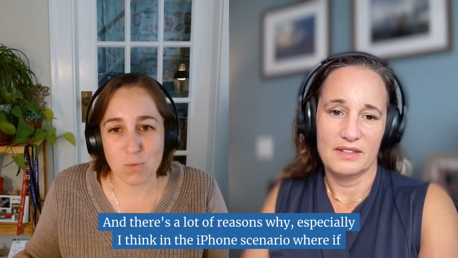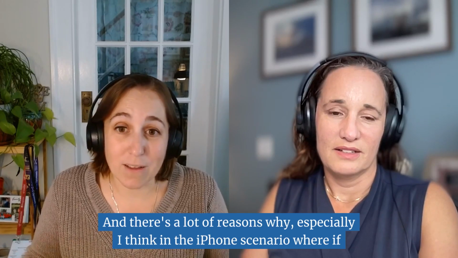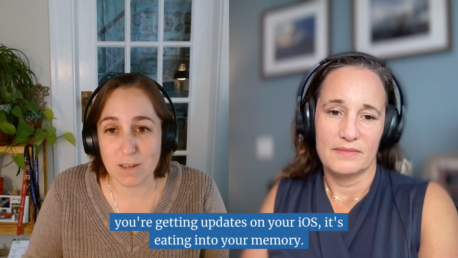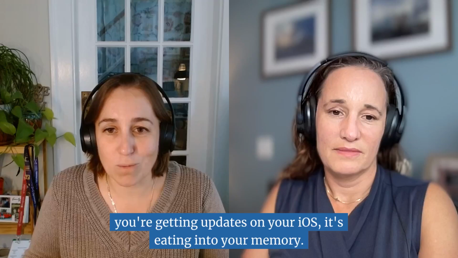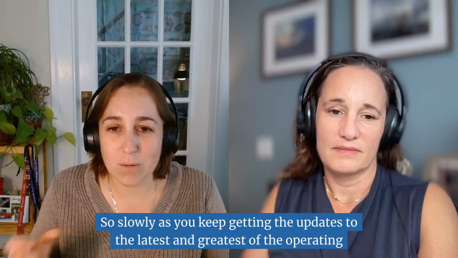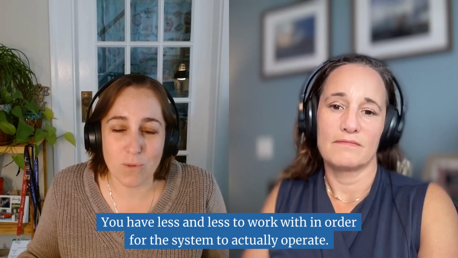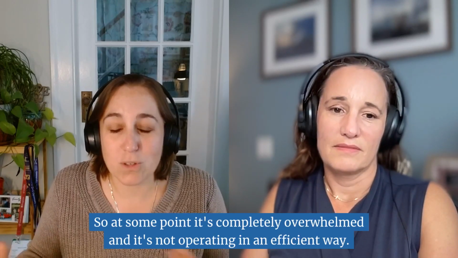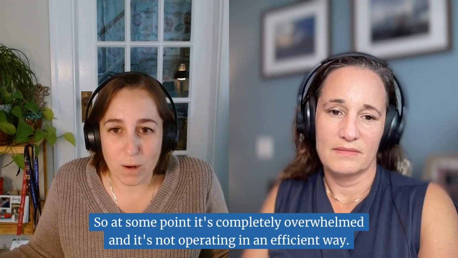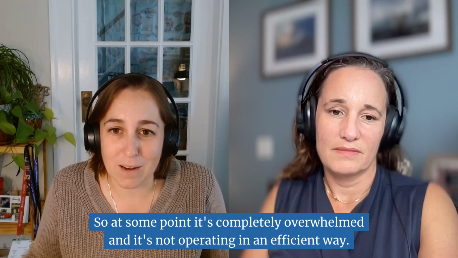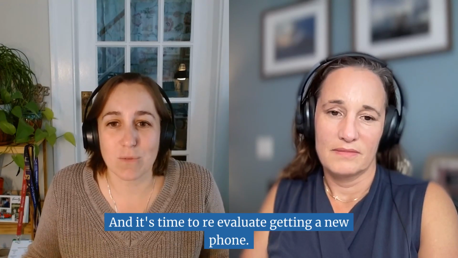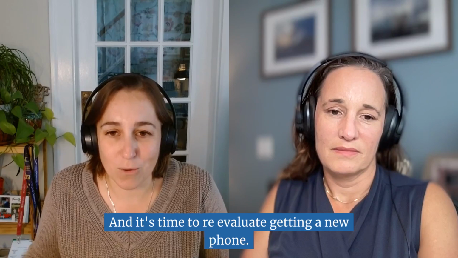And there's a lot of reasons why, especially in the iPhone scenario, where if you're getting updates on your iOS, it's eating into your memory. So slowly, as you keep getting the updates to the latest and greatest of the operating system, you have less and less to work with in order for the system to actually operate. So at some point, it's completely overwhelmed and it's not operating in an efficient way. And it's time to evaluate getting a new phone.